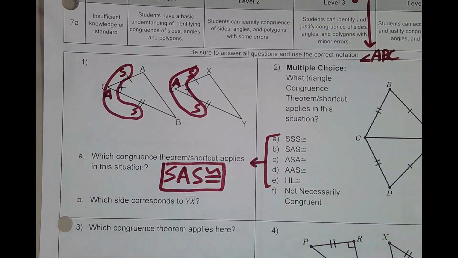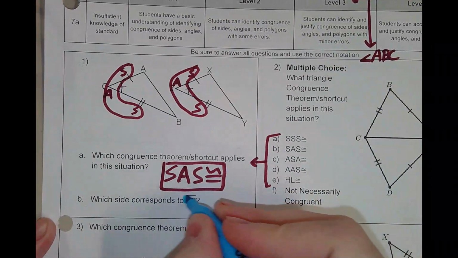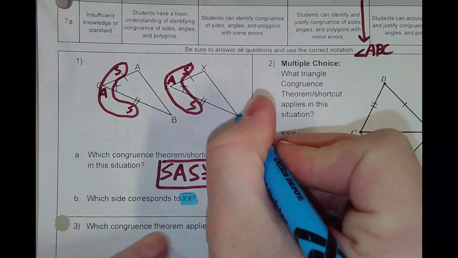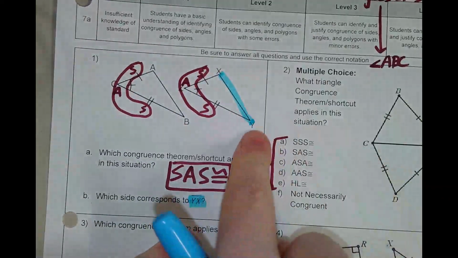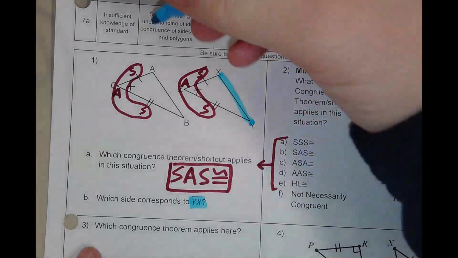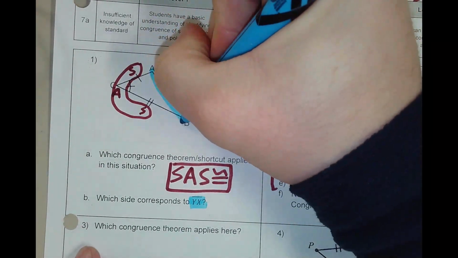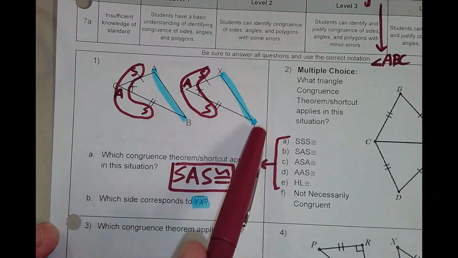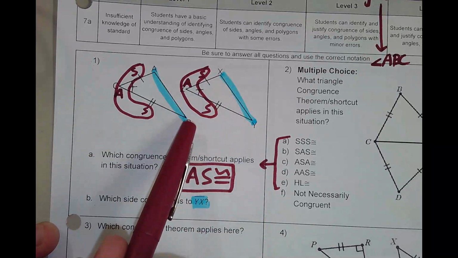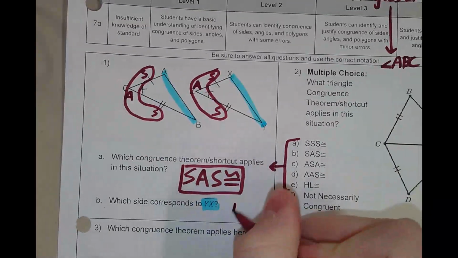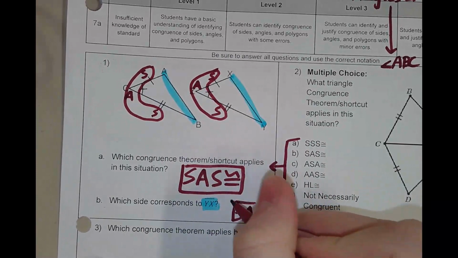Now the next question is, let's use a little bit of highlighting here. Which side corresponds to YX? Let's find YX. We notice side YX is the side that doesn't have any tick marks. So the side that doesn't have any tick marks is right there. Since it says YX, the correct order from here to there would be BA. So BA is the answer.